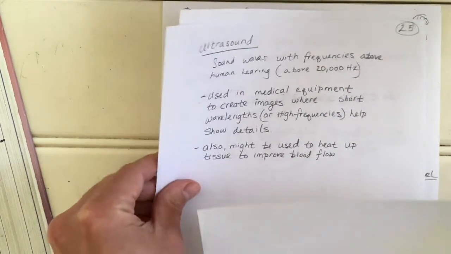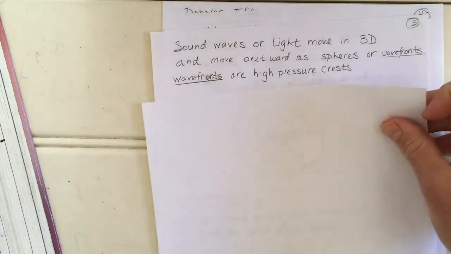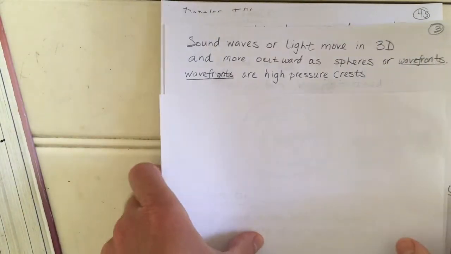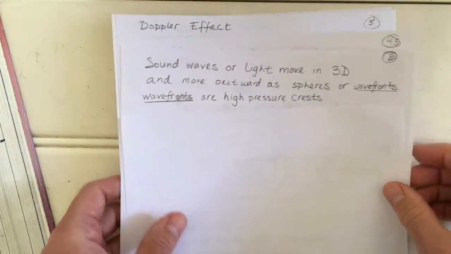All right. So let's talk about sound as 3D waves. And so I mentioned this a second ago. So sound moves out in spheres.